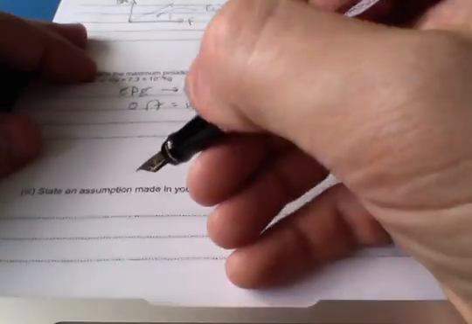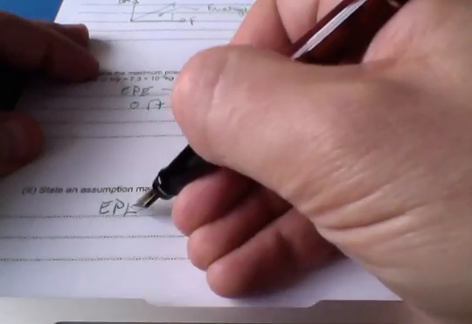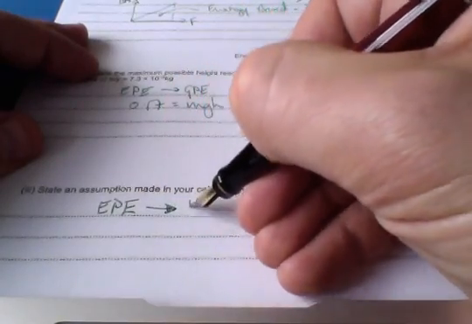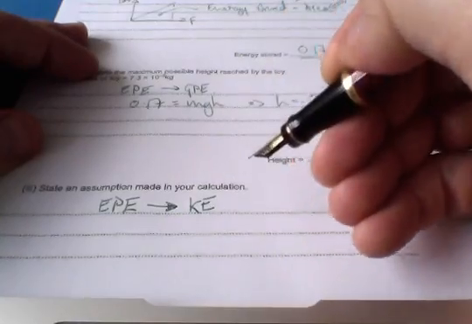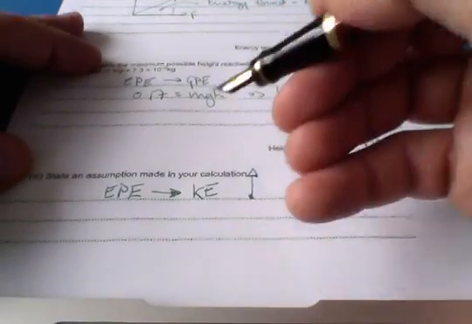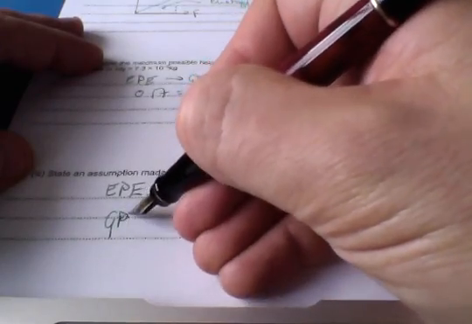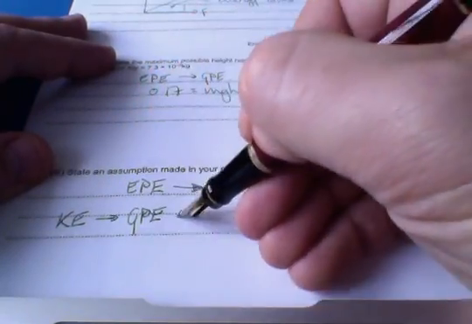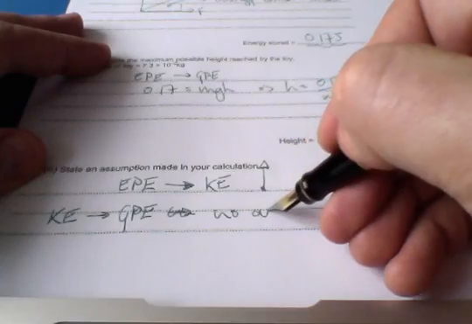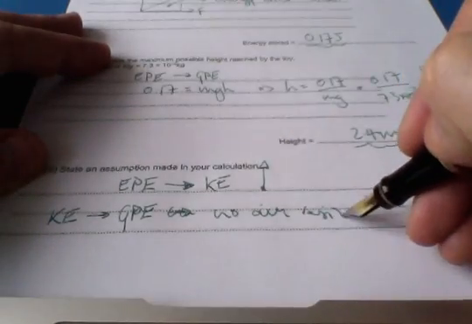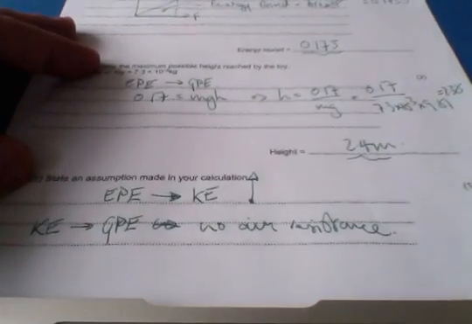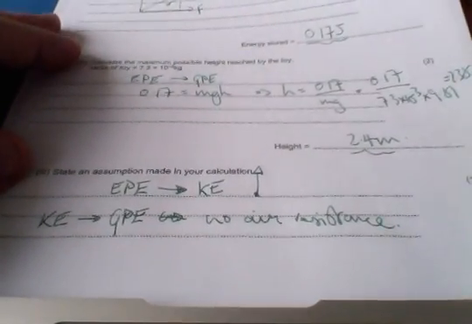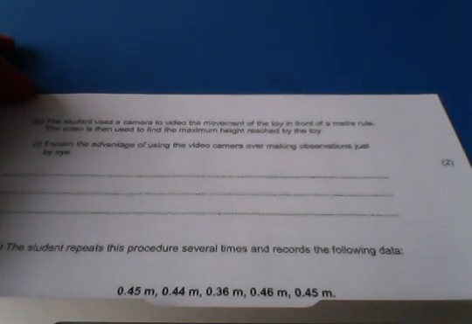What assumptions did you make? There's many here. So the elastic potential energy completely turns into kinetic energy as it bounces off the floor, or indeed that the kinetic energy completely turns to GPE because there is no air resistance. That's another good assumption. Good, straightforward.